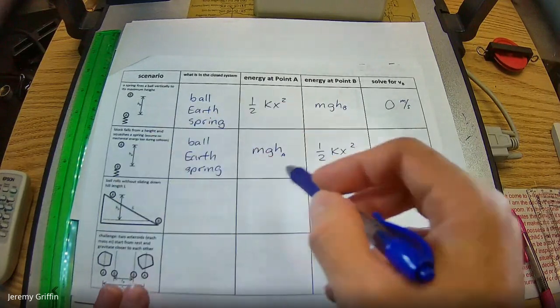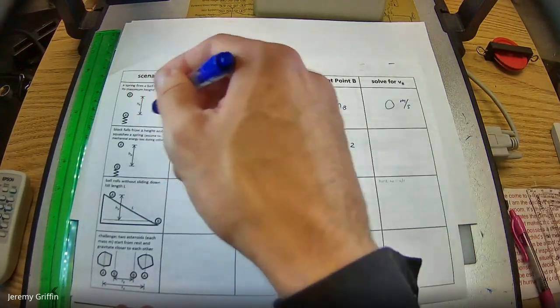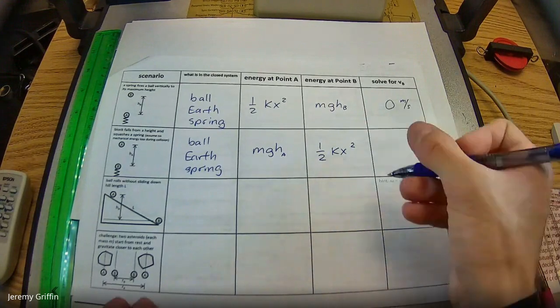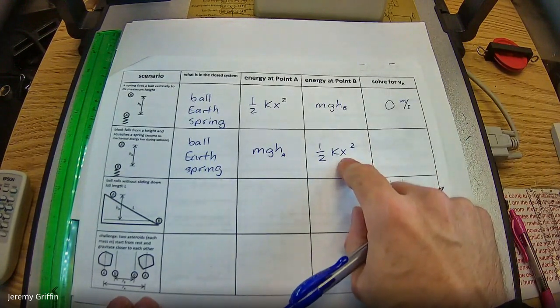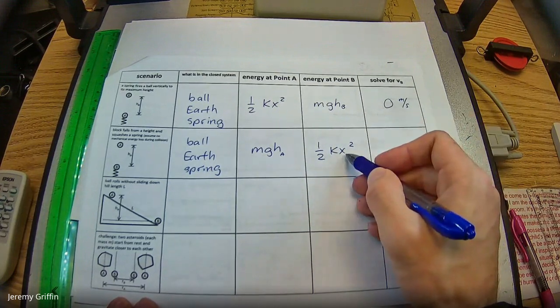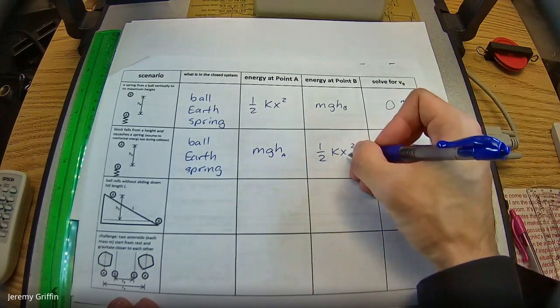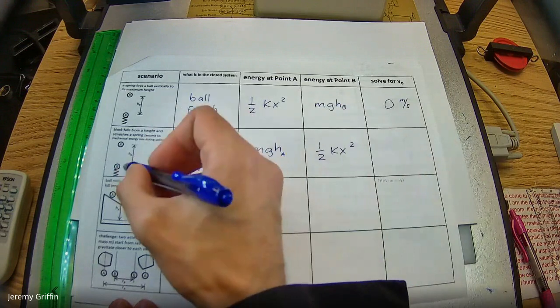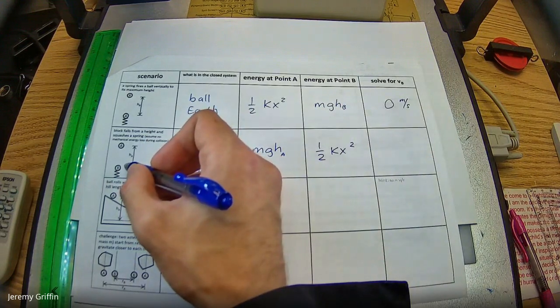You have to fill in some details. I know you guys have really simplified scenarios for these things, but here's a good question. This x, what x does this represent? I'll give you two options. If this block was just at rest on the spring, it's going to compress it some amount.